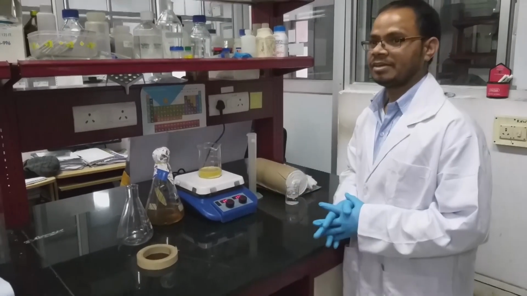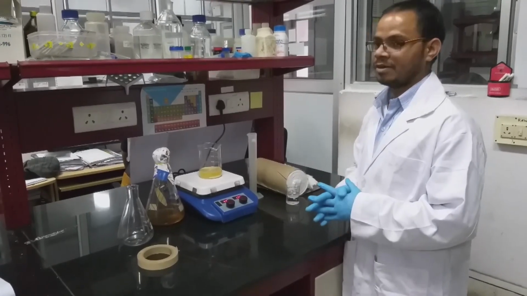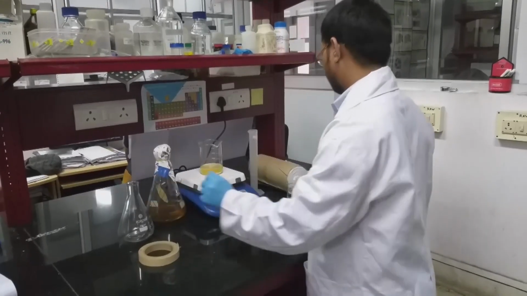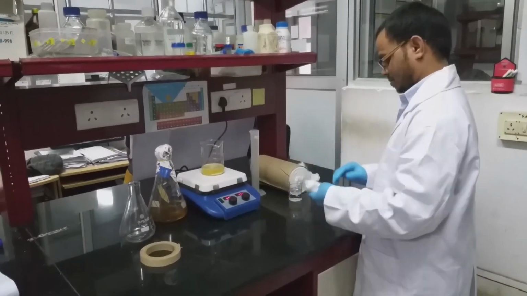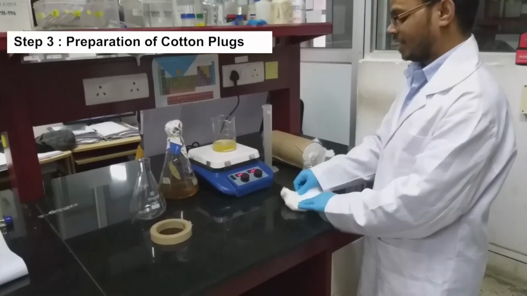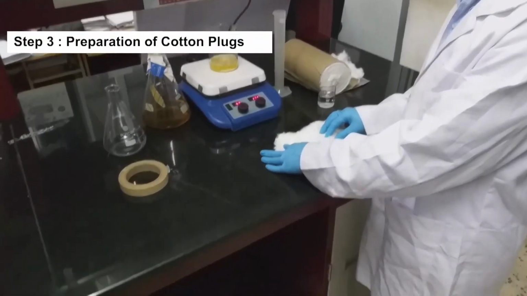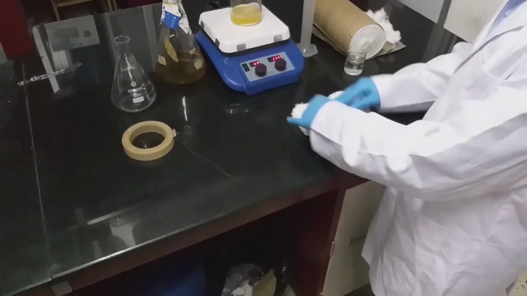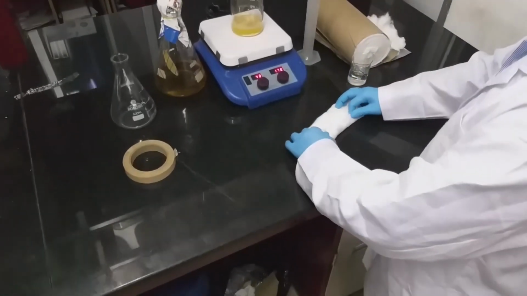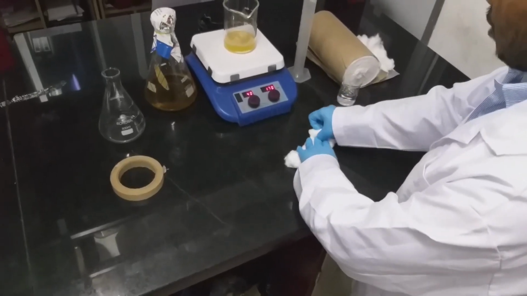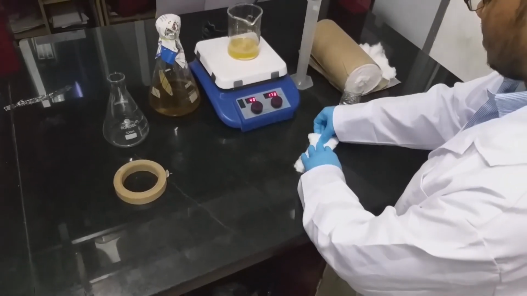While it is stirring, we have to prepare cotton plugs for the flasks. For preparing cotton plugs, you have to take one thick layer sheet of cotton, and with two hands, fold it like this.